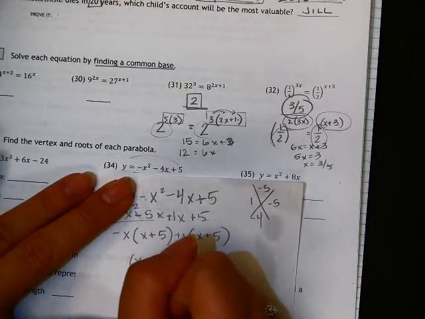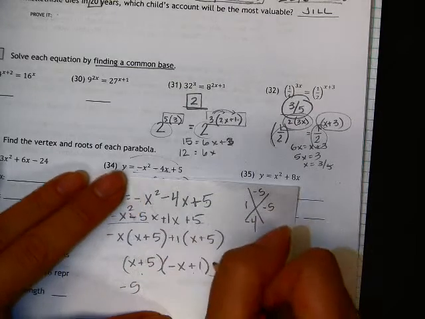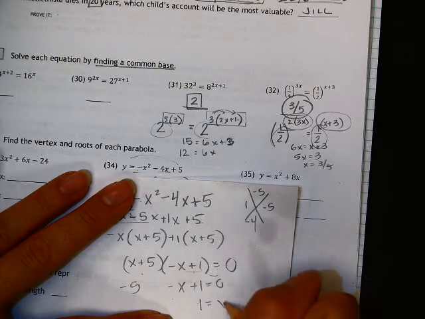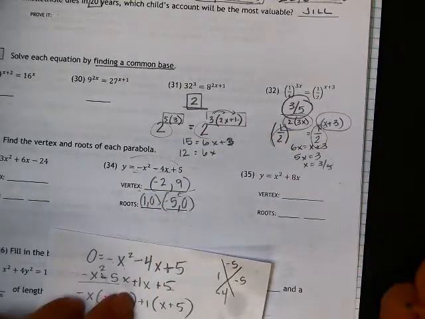So this gives me negative 5, which is what I had right there when I set that equal to 0. And this negative x plus 1 equals 0. I'm just going to move the x over because then it's positive. And so x is equal to 1, which is that root right there.